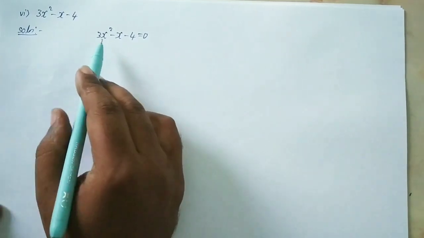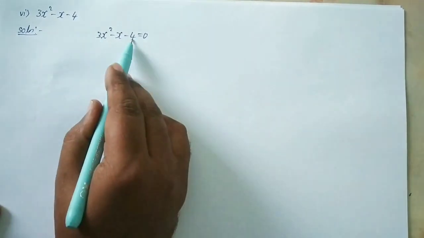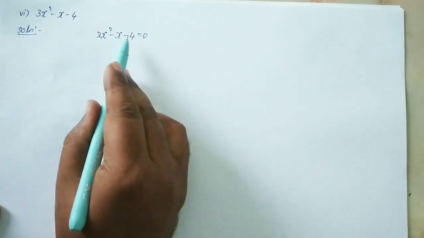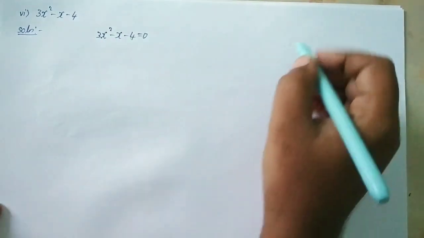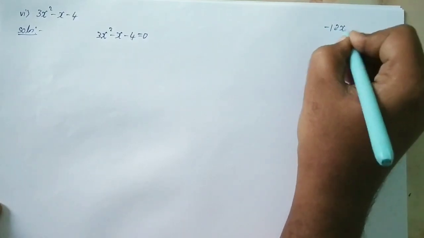What is the first step? We have to multiply the first term and the last term. The first term is 3x square, the last term is minus 4. So 3x square into minus 4 will get minus 12x square.